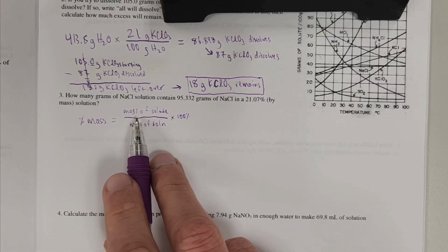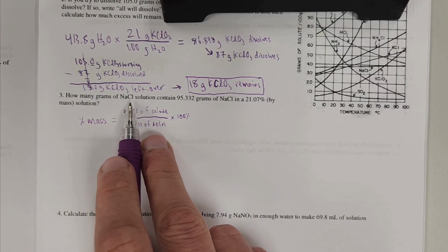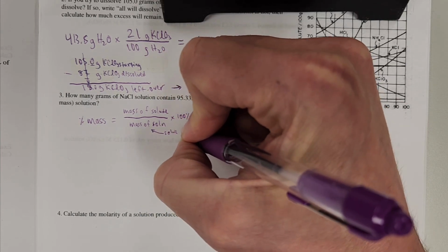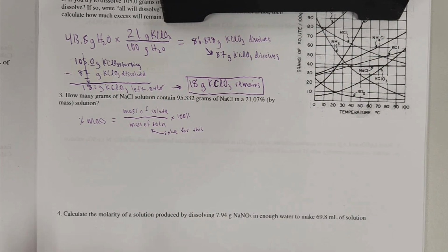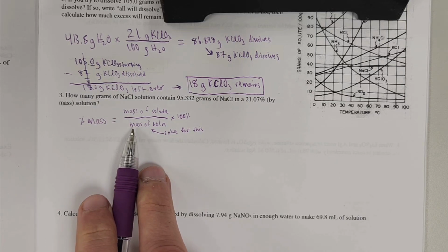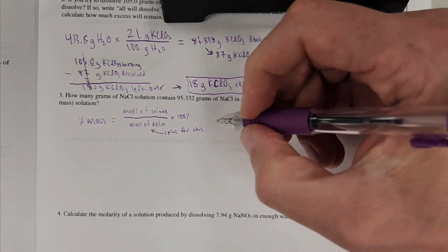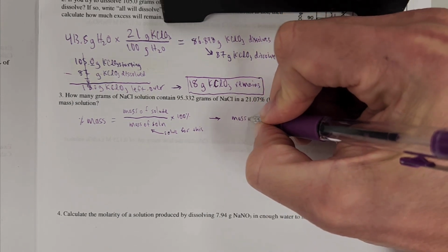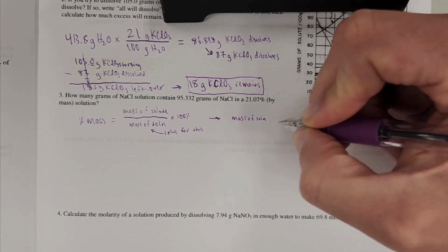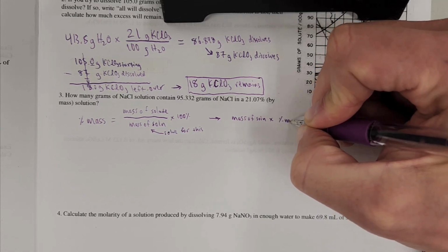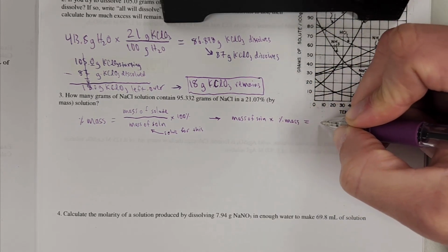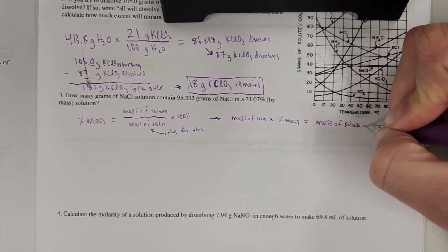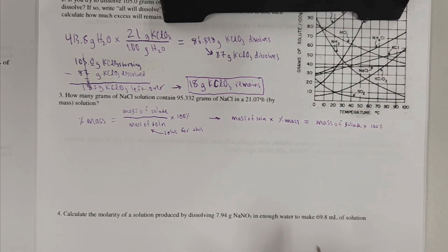So what you're going to do is note that it's asking how many grams of solution contain this, so you solve for this. I need to do some algebra to get this by itself. So I'm going to multiply both sides by mass of solution. If I multiply both sides by mass of solution, then mass of solution times percent mass equals mass of solute times 100%.